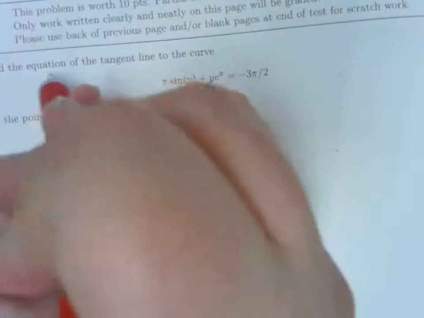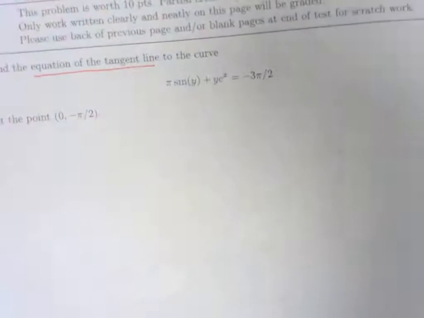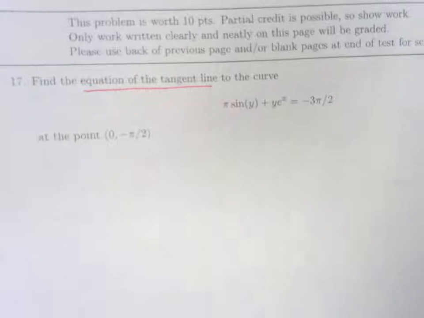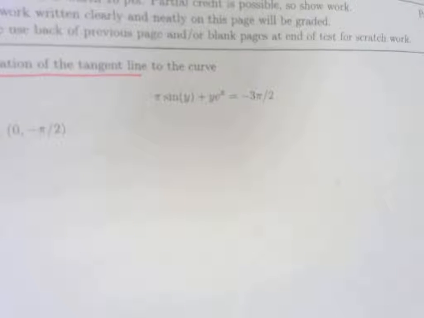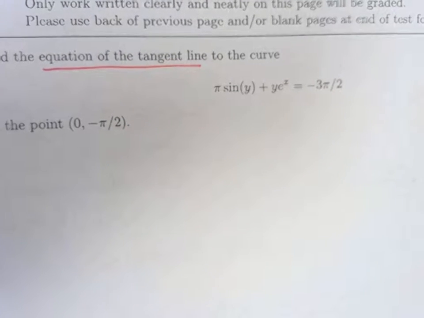Okay, equation of the tangent line. The key thing to remember is the slope of the tangent line is the derivative evaluated at whatever point they give you. I need to take the derivative of this. First thoughts?